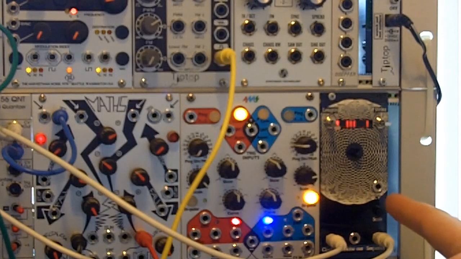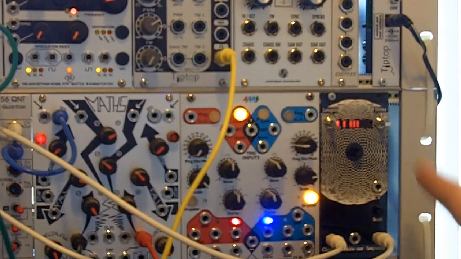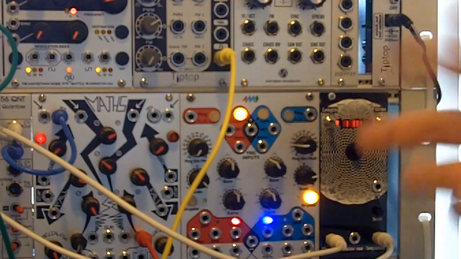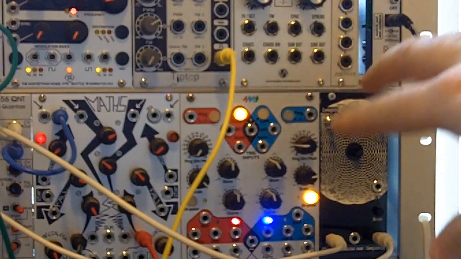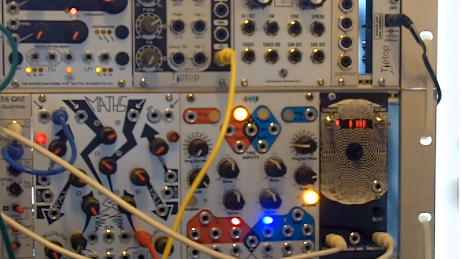This is the Turing Machine module. Basically, it's an 8-bit shift register. It takes a clock in and then uses a white noise comparator to feed data into a shift register that just shifts the bits 0 and 1 down every time a clock pulse comes in.